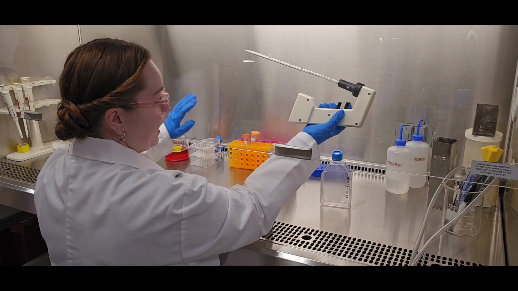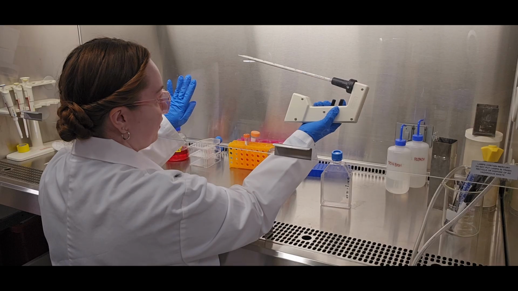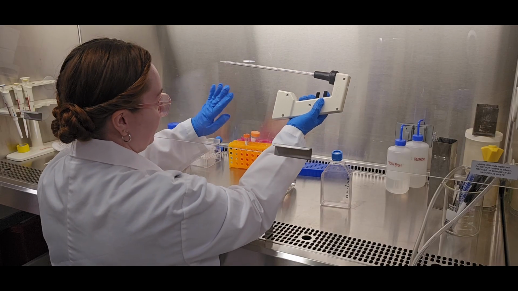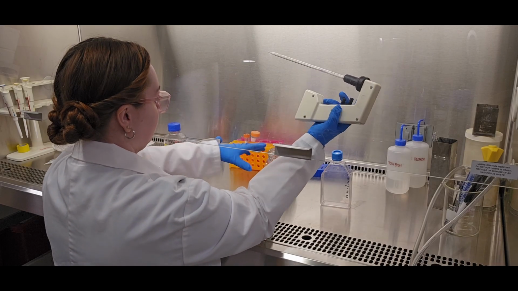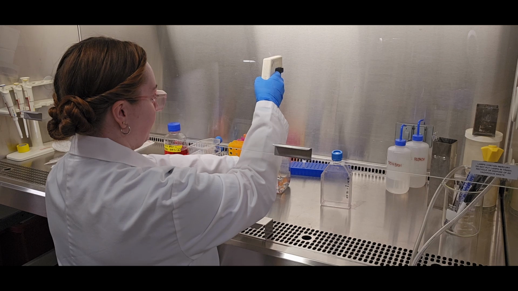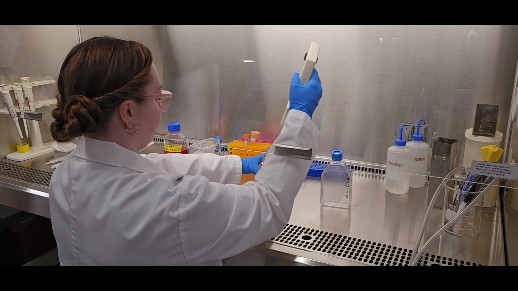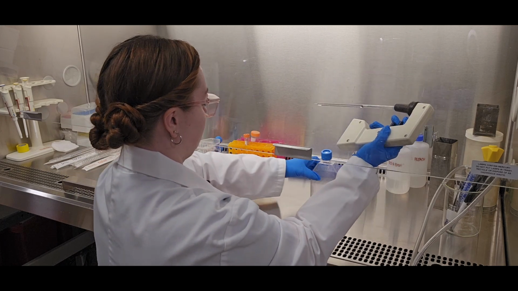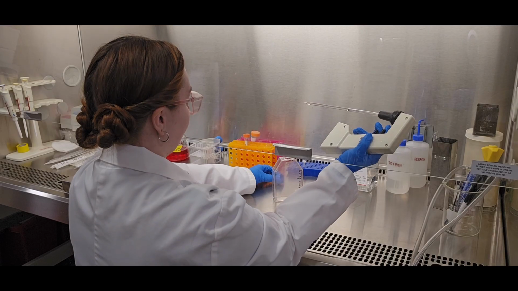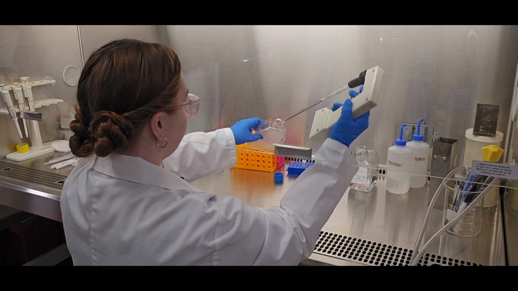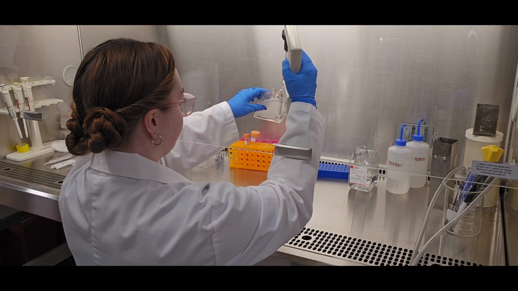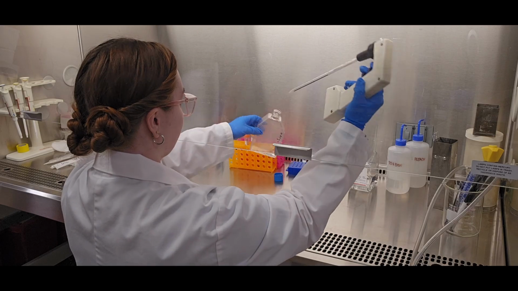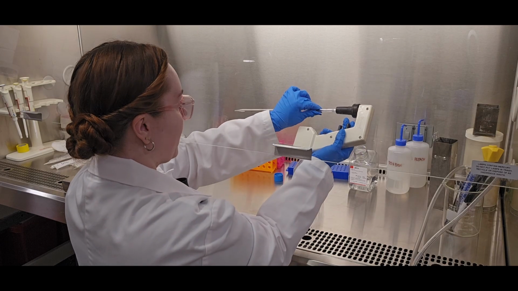So I just aseptically placed a serological pipette onto the pipette aid. I'm not touching that at all. And I'm gonna cleanly pipette up 5 milliliters. And again, working in the corner away from the cells, place that 5 milliliters in the flask. This gets trashed.